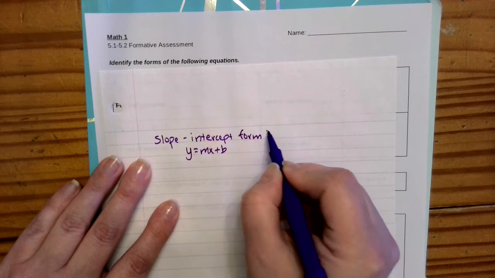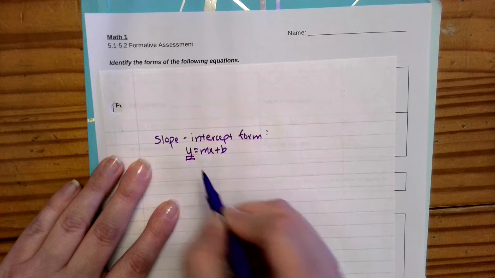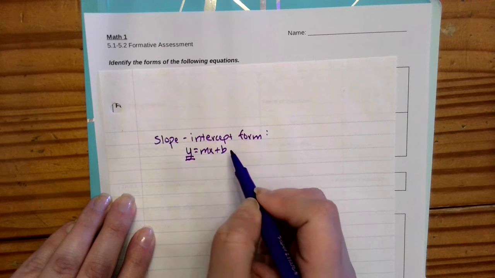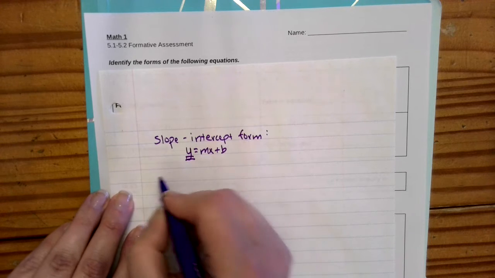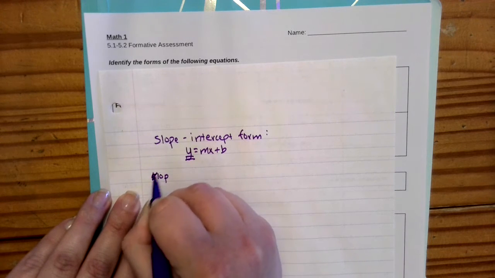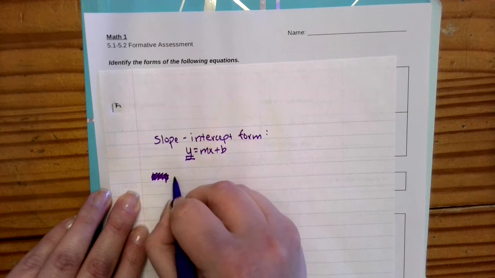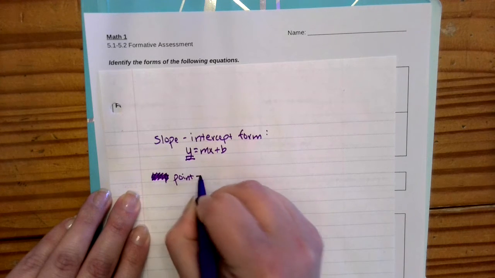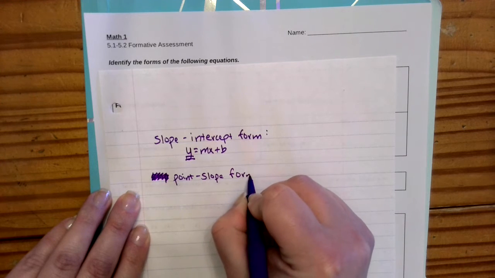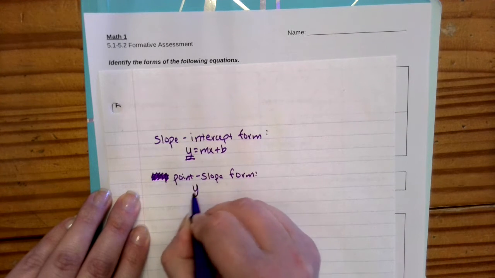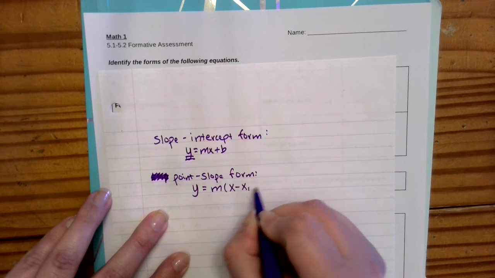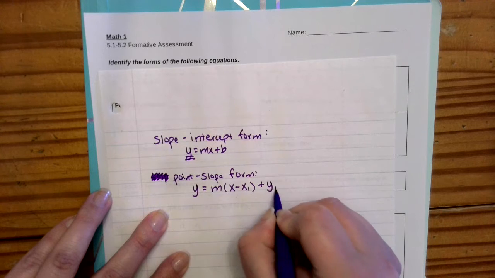And we remember slope-intercept form, it's always y equals, right? The y is by itself, and we know that there's no parentheses. The right side is completely simplified. So then we also have point slope form. And for point slope form, that's y equals m times x minus x1 plus y1.